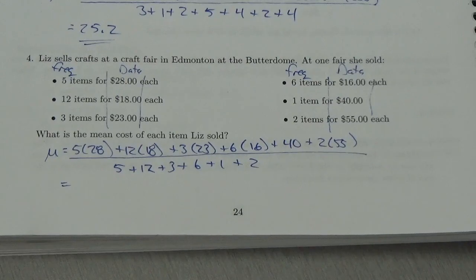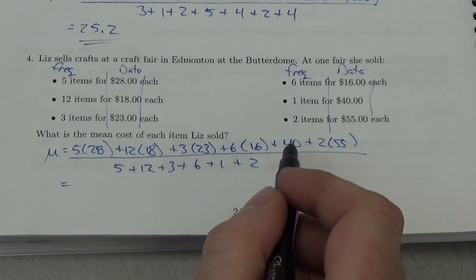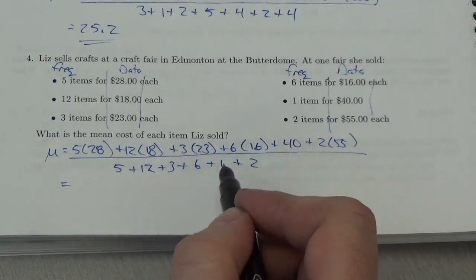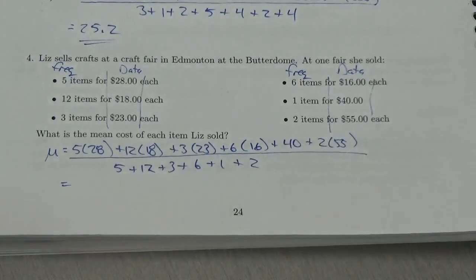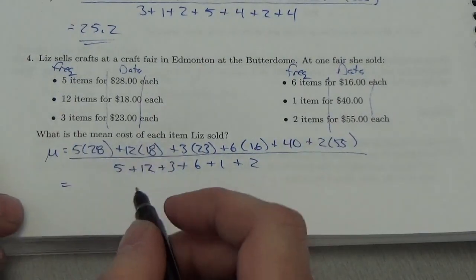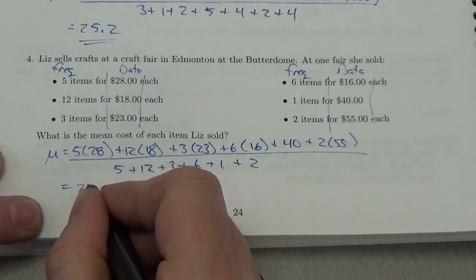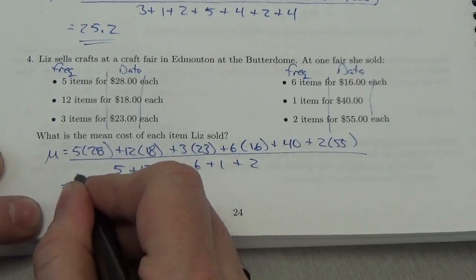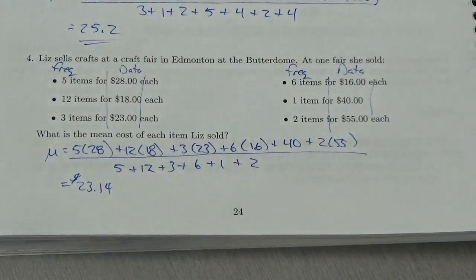So 5 times 28 plus 12 times 18 plus 3 times 23 plus 6 times 16 plus 40 plus 2 times 55 divided by 5 plus 12 plus 3 plus 6 plus 1. Don't forget about the 1 here. I didn't have to write it up there because the product didn't require it, but down here I do. And when all is said and done, I get 23.14. So $23.14 is the mean cost that she sells her items for.